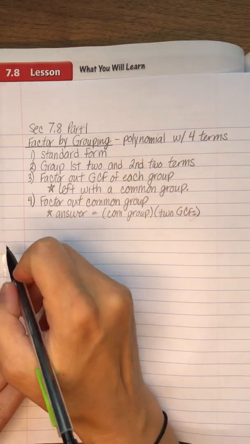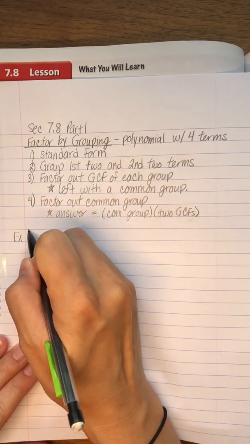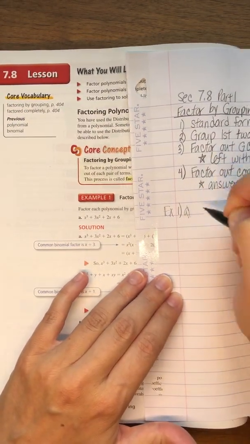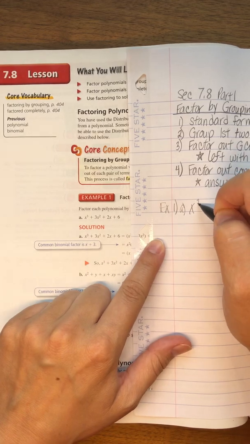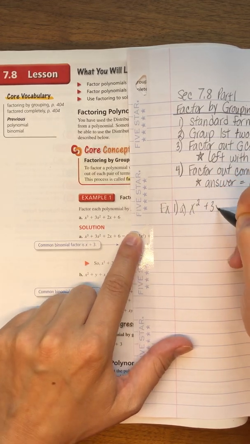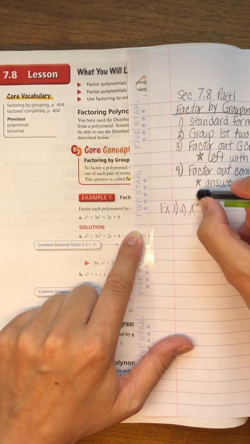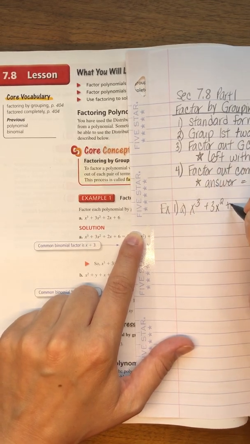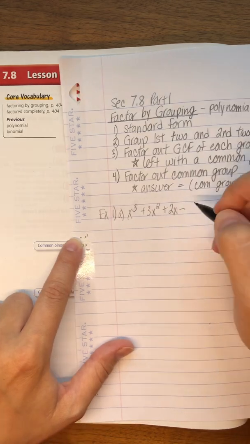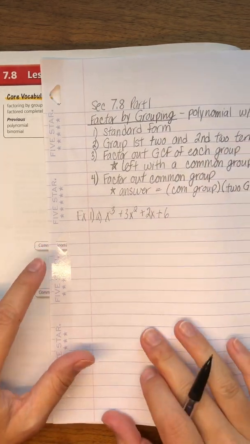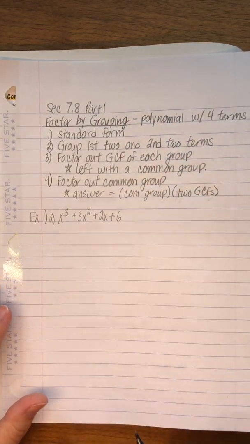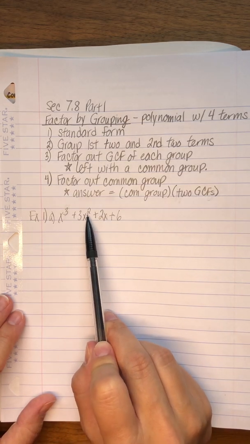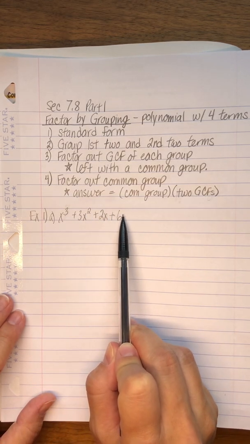Let's start by looking at example 1 in the textbook. And this is example 1a. Let's do it together. We have x cubed plus 3x squared plus 2x plus 6. All right, so let's follow our steps here. First, notice this is in standard form. This is degree 3, degree 2, degree 1, degree 0.